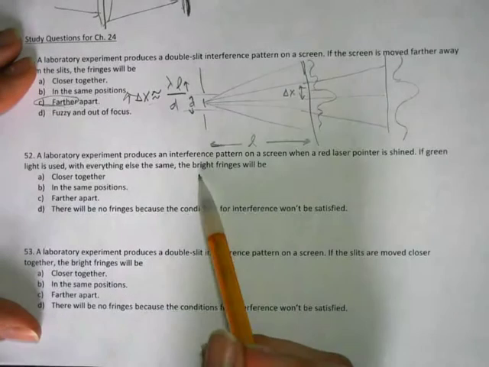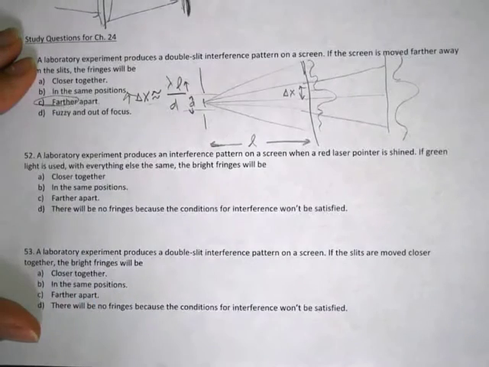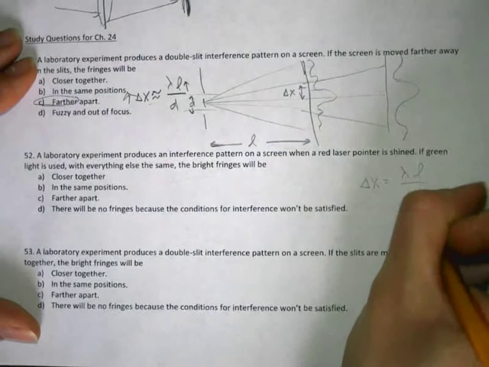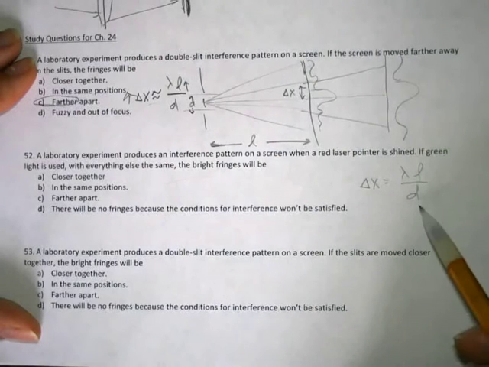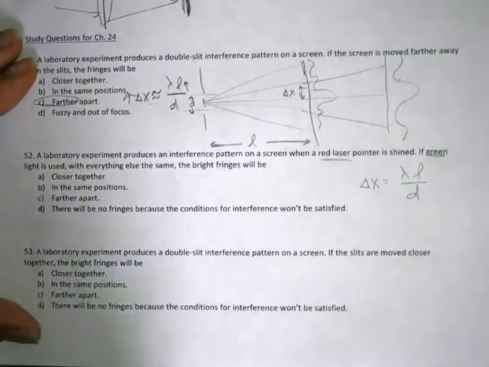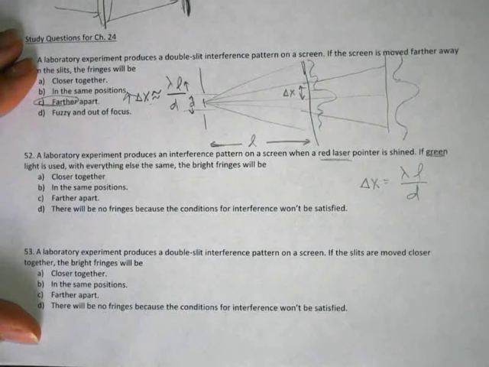Now we have a laboratory experiment where a red laser pointer is shined. If green light is used, what will happen to the bright fringes? So we'll look at the same equation, lambda L over d. So now we're keeping L and d the same. The geometry is the same, but we are switching from a red laser pointer to a green laser pointer. If you can't remember that red has a longer wavelength, that is something that's on the equation sheet. The last page on the equation sheet has the wavelengths that correspond to different colors of light. So that would be a place to check there.